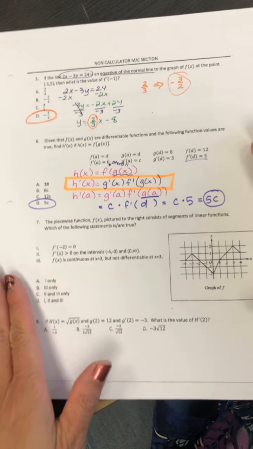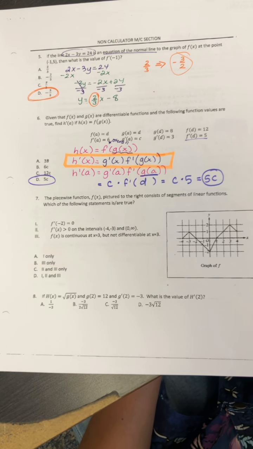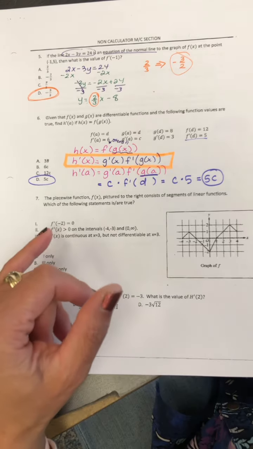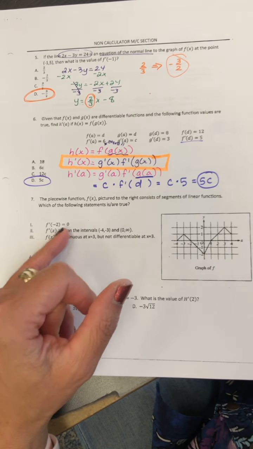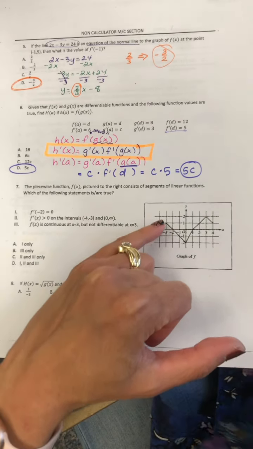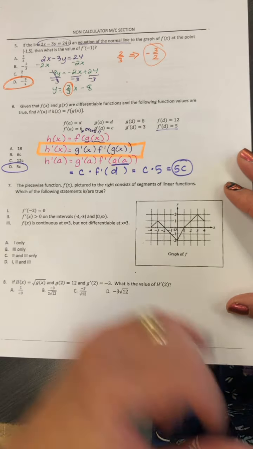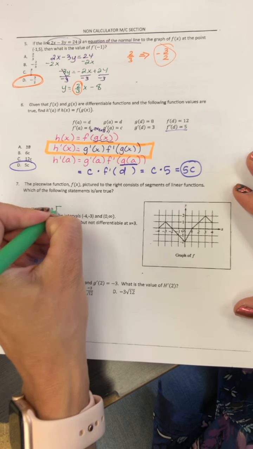That's important. All right, number 7 says the piecewise function f of x pictured to the right consists of segments of linear functions. Which of the following statements is/are true? Letter I, f prime of -2 equals 0. So this is basically saying that the slope at an x value of -2 is going to be equal to 0. Well, at -2, if I look at this, the slope isn't 0. This is not a horizontal slope. This is a decreasing slope. So that is definitely false. This is not true.